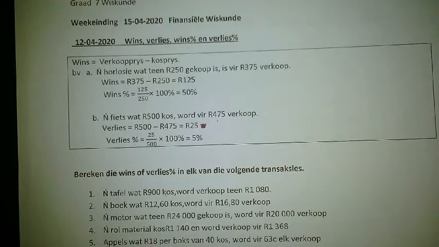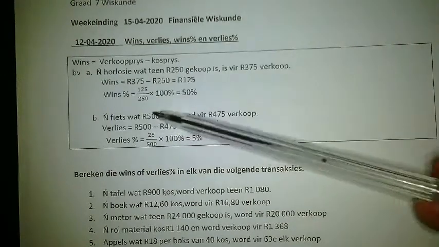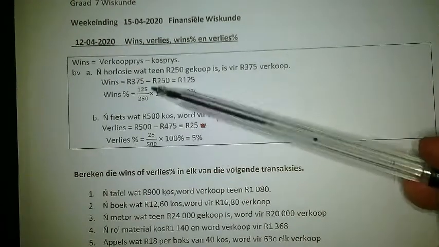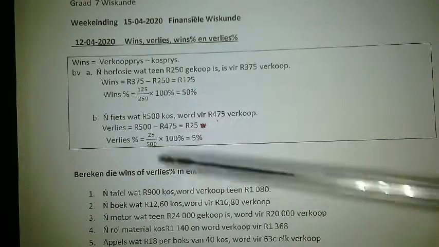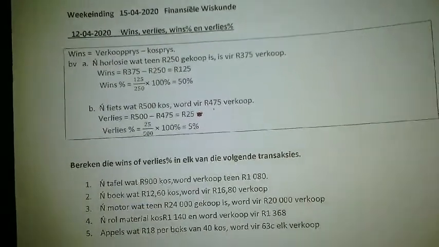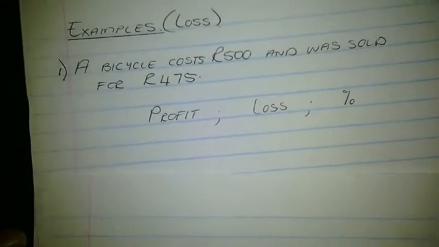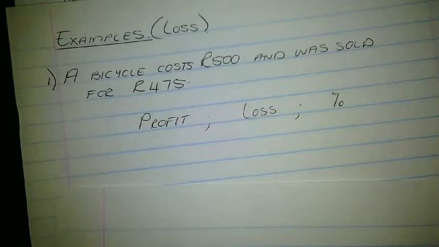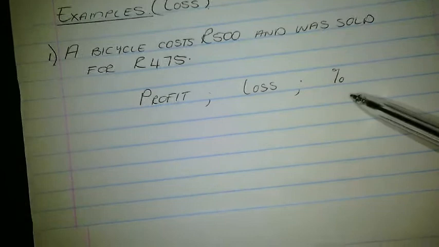Okay, the next example that she gave you was the one of the bicycle that you sold for 475 Rand. But just to show you again with the numbers, just to make sure when you have to use what, we are going to use the same method. So I'm going to show her example, just explain it to you so that you can see. And again, the questions, basically you have to determine was it a profit or a loss, and then also percentage wise.